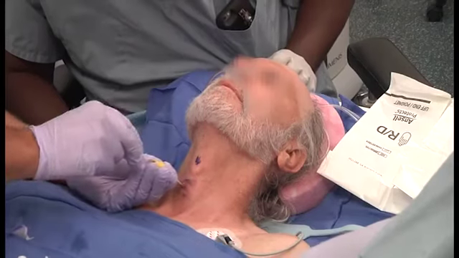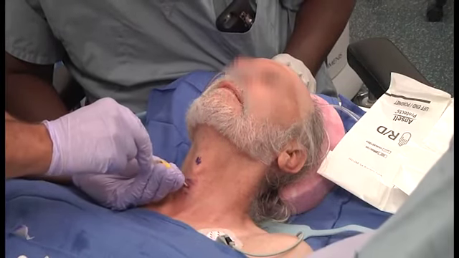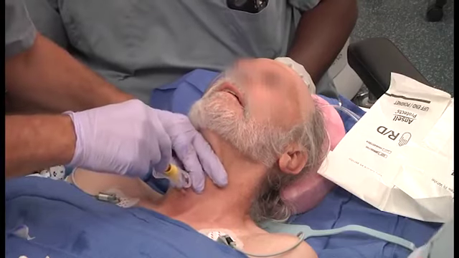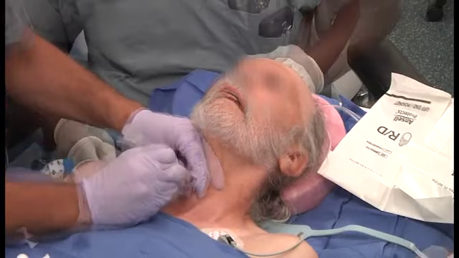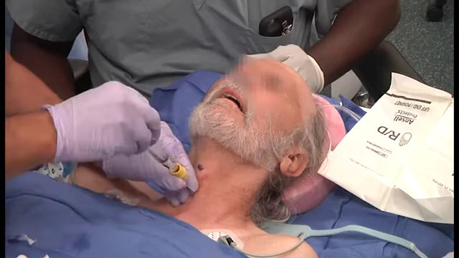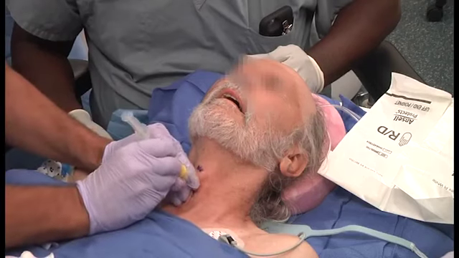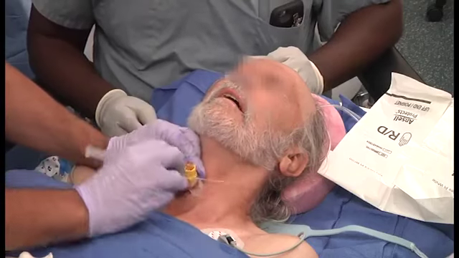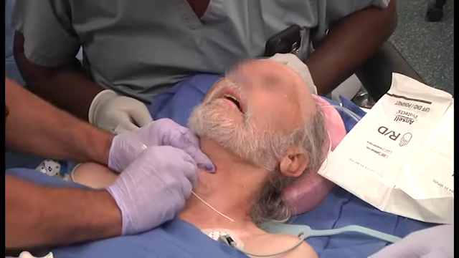A 14-gauge Ravussin needle was inserted through the cricothyroid membrane under constant air aspiration. Once air was aspirated from the larynx, the plastic catheter of the Ravussin needle was advanced.